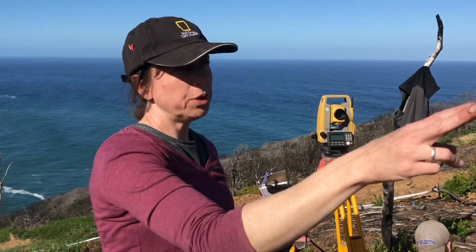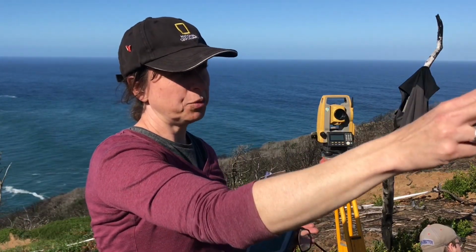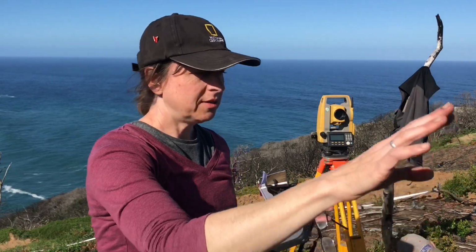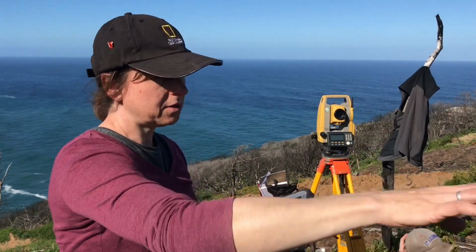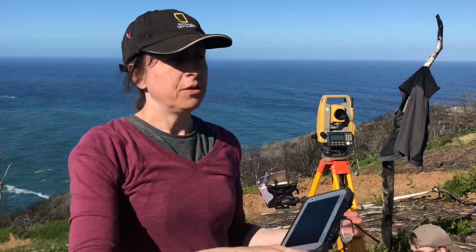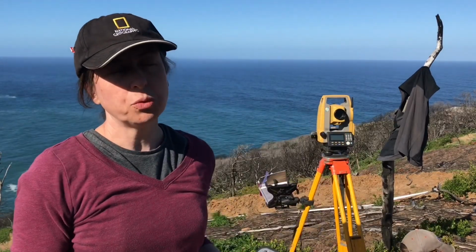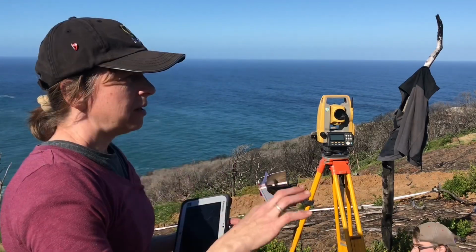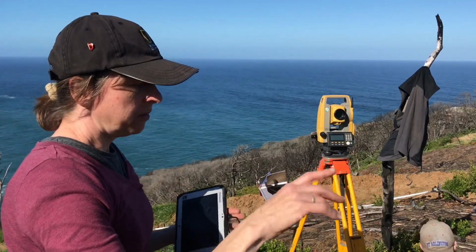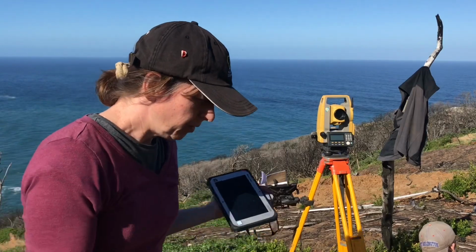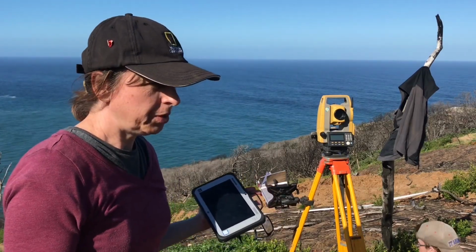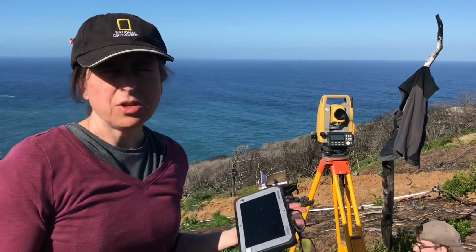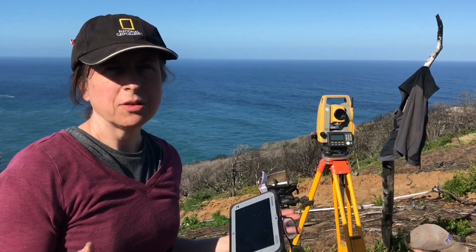So we have a point right now. We've already got some points off of this base station that will now tell us exactly where this site is in relation to that site and what elevation it's at also, which is important when we're trying to understand landscapes in the past. These differences in elevation would have been important for where people were locating themselves, how landscape has changed over time. Those are all things that we'd want to know.